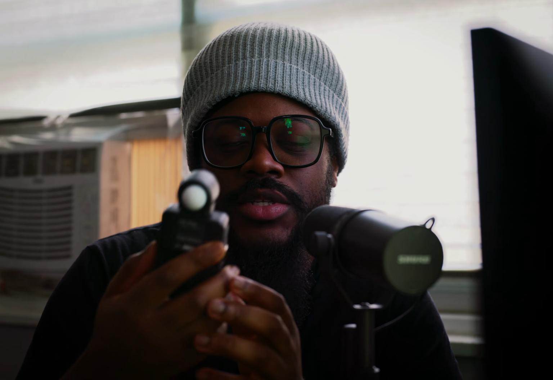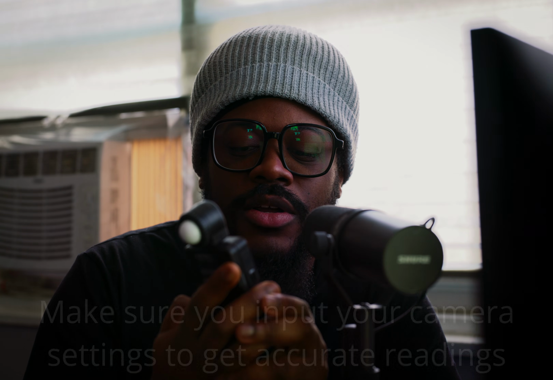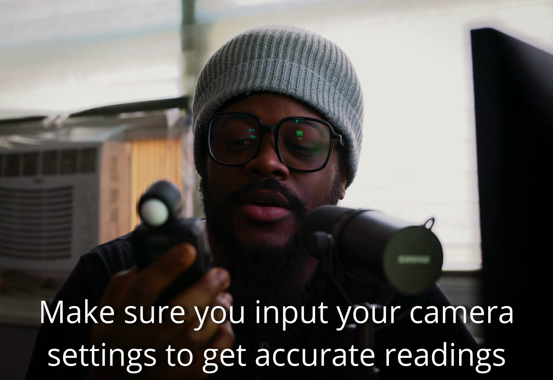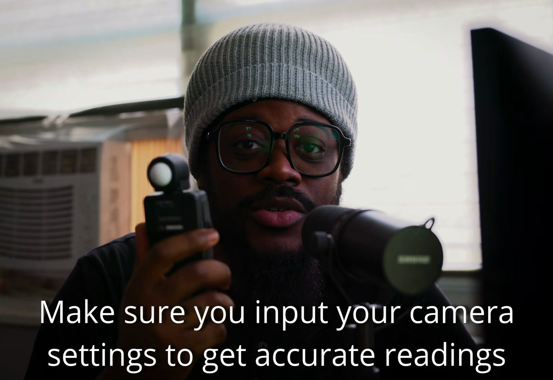Now, the first thing I want to mention is a light meter. When you have a light meter, it should look something like this. So this is a light meter here. Basically what you will do is you can turn this around. Let's take the ball out like this, twist it out. It's going to look like this. You turn it on, and it's a Sekonic light meter. Basically this allows you to measure light.